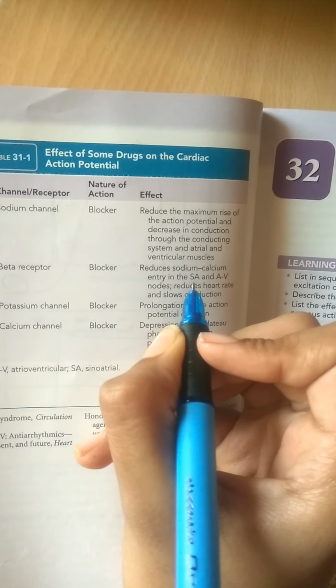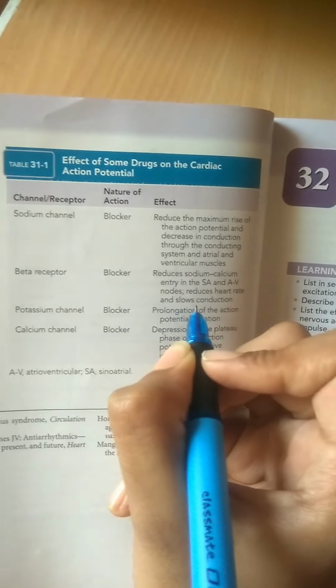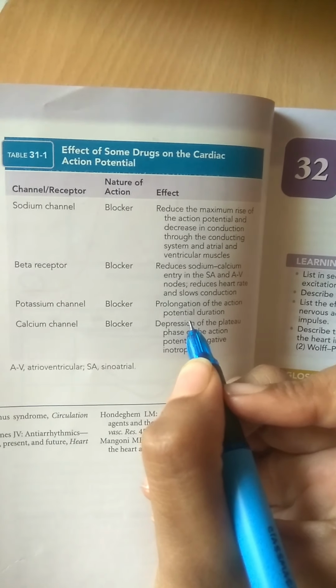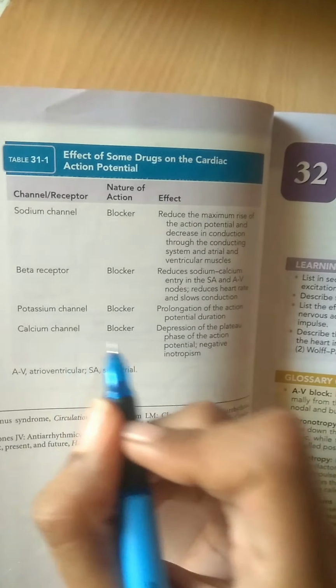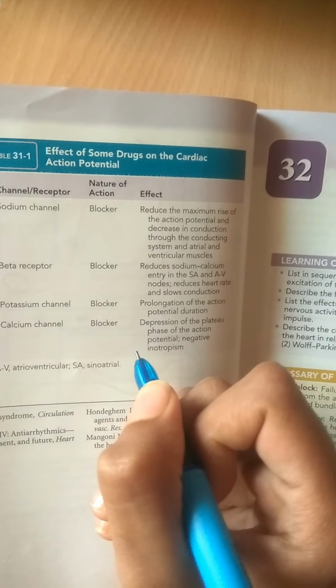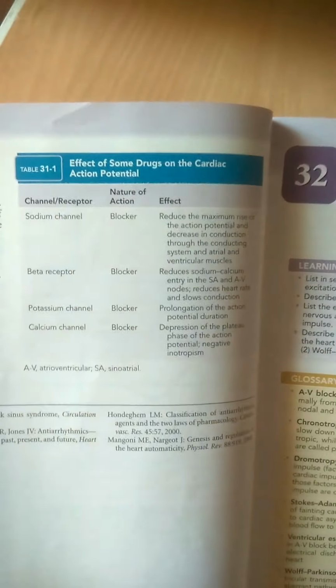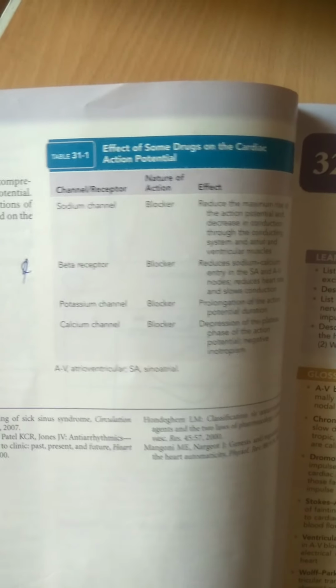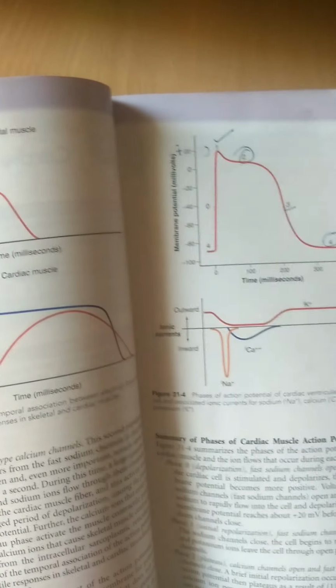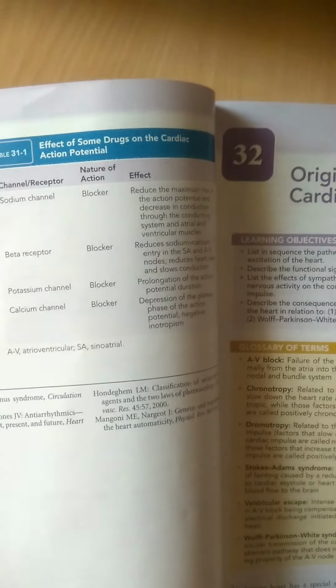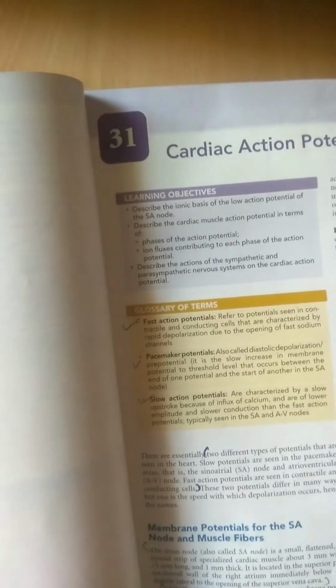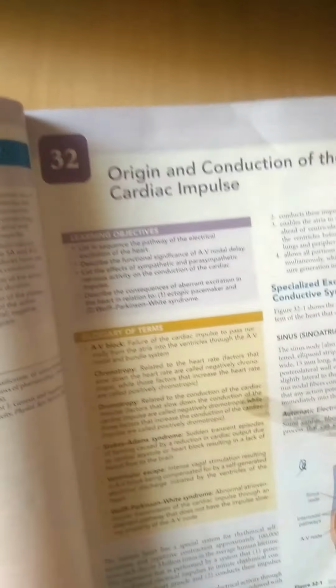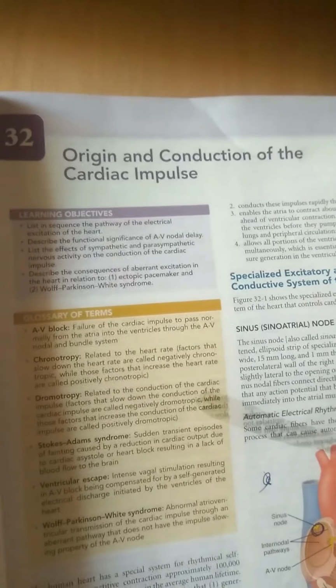It reduces the sodium, reduces the heart rate and slows the conduction. And the potassium channel is also a blocker, causing prolongation of action potential duration. And the calcium channel is also a blocker, causing depression of the plateau phase of the action potential and negative inotropism. So here AV means atrioventricular, SA means sinoatrial node. With this we'll end our chapter of cardiovascular physiology, cardiac action potentials. Next we'll discuss the origin and conduction of cardiac impulse.